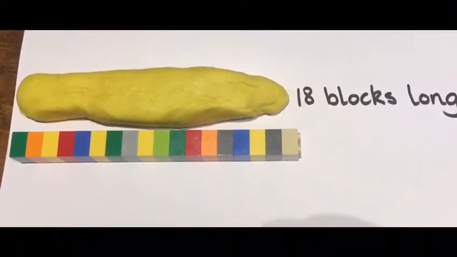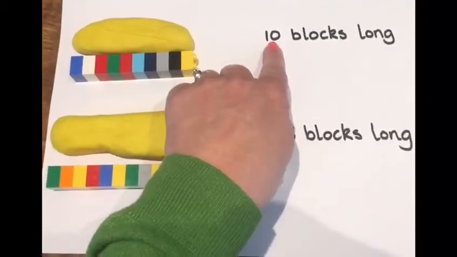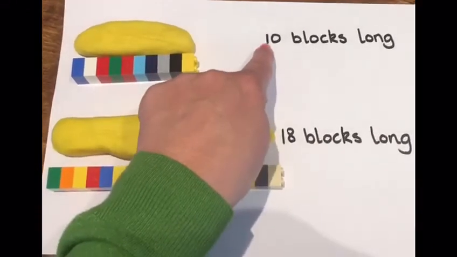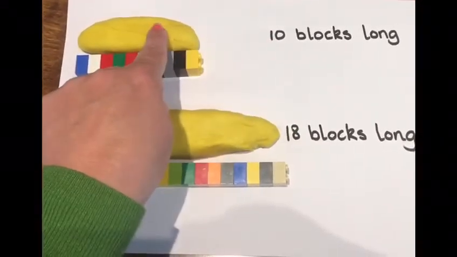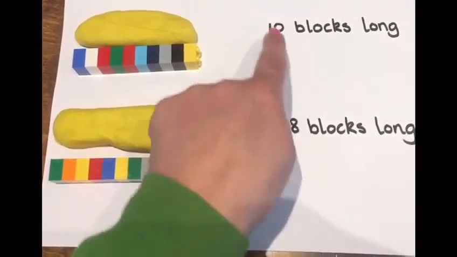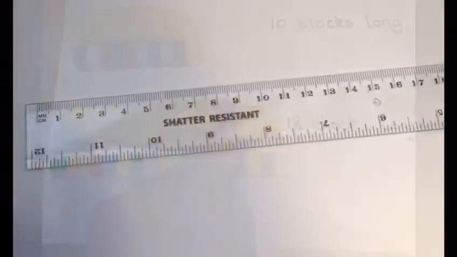Let's compare these now to see which snake is the longest and which one is the shortest. 10 blocks is less than 18 blocks, so this means that our first snake is the shortest. 18 blocks is more than 10 blocks, so this makes our second snake the longest snake.